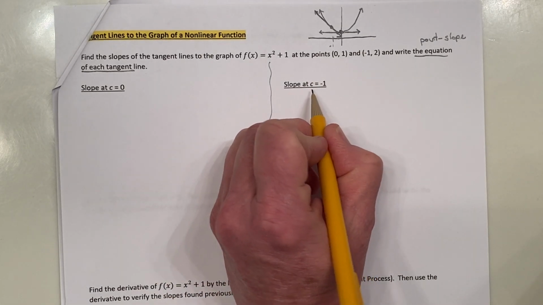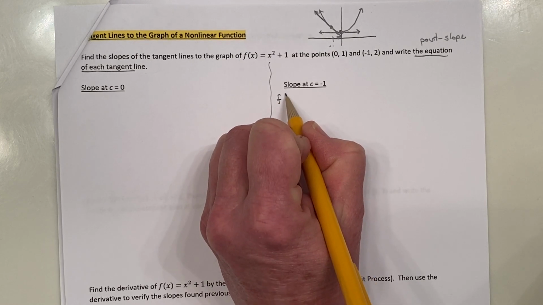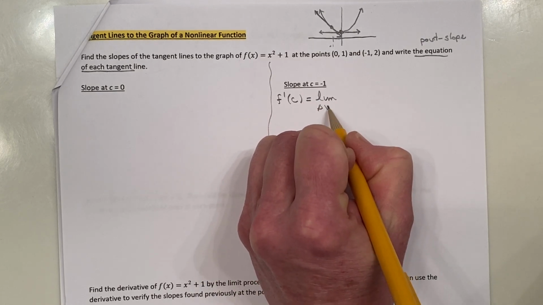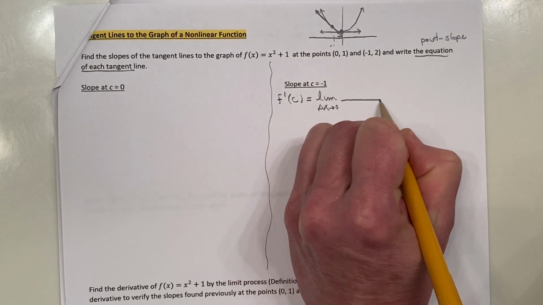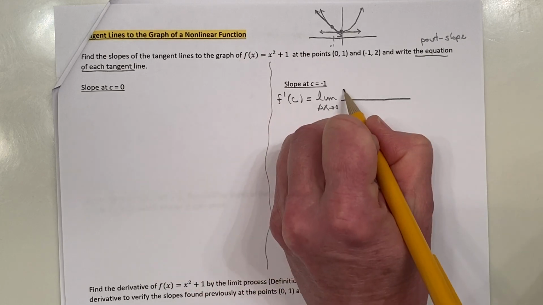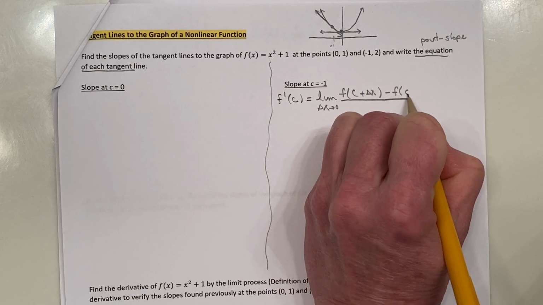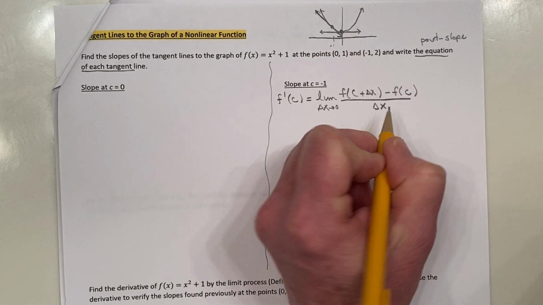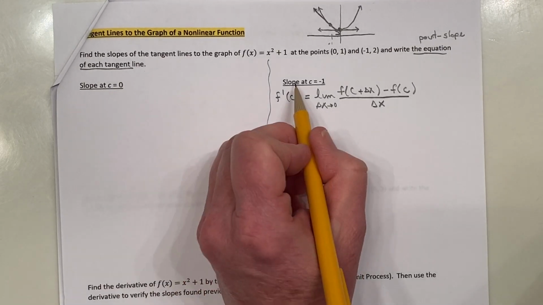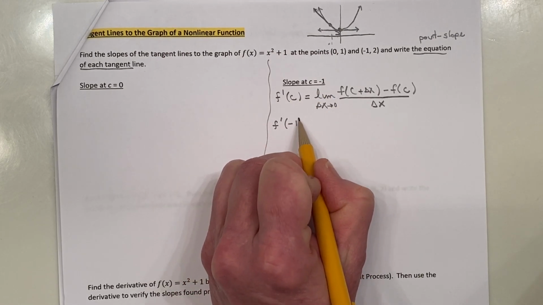Because I have a specific x value called a c value, I'm going to use the definition of a tangent slope. That's f prime of c equals the limit as delta x goes to 0. No equals here; the equals is between the f prime notation and the limit statement. Every time we record the formula, I think it helps us memorize it, since that's what we're going to have to do for tests. How do I find the slope at c equals negative 1? Well, c is negative 1, so everywhere I see a c, let's replace it with negative 1.